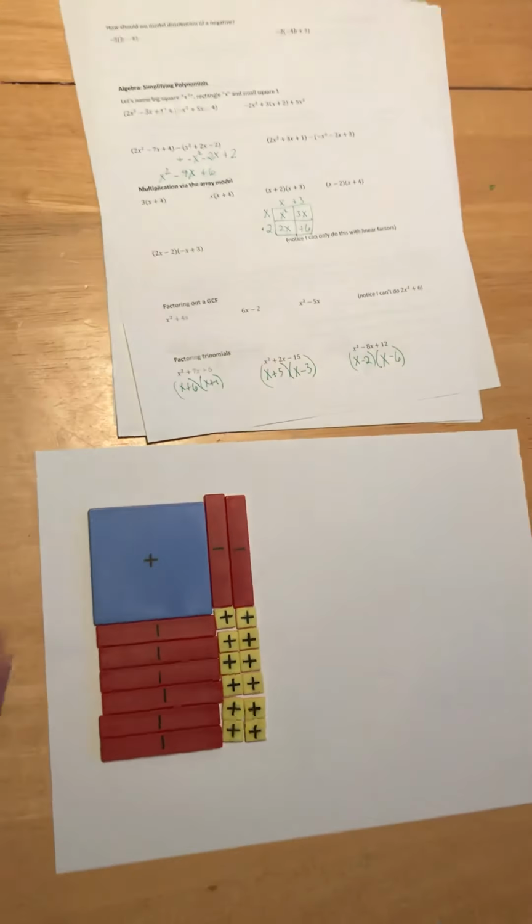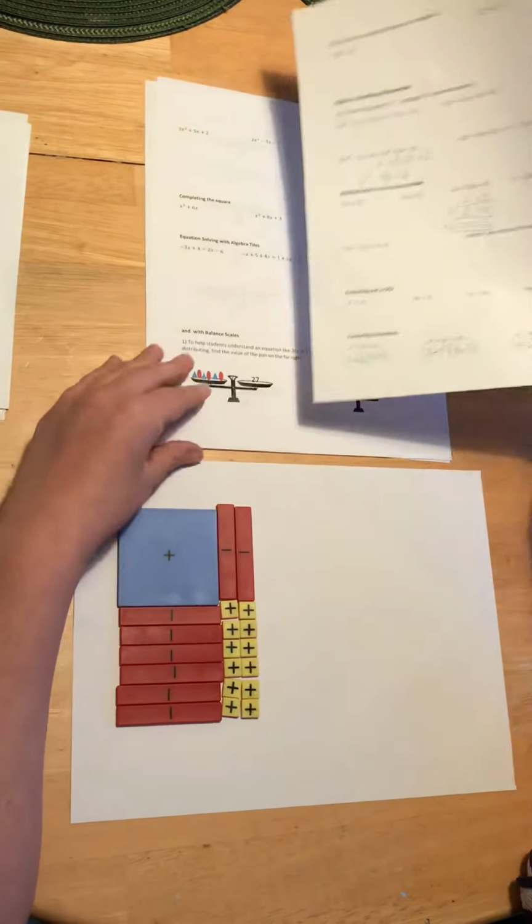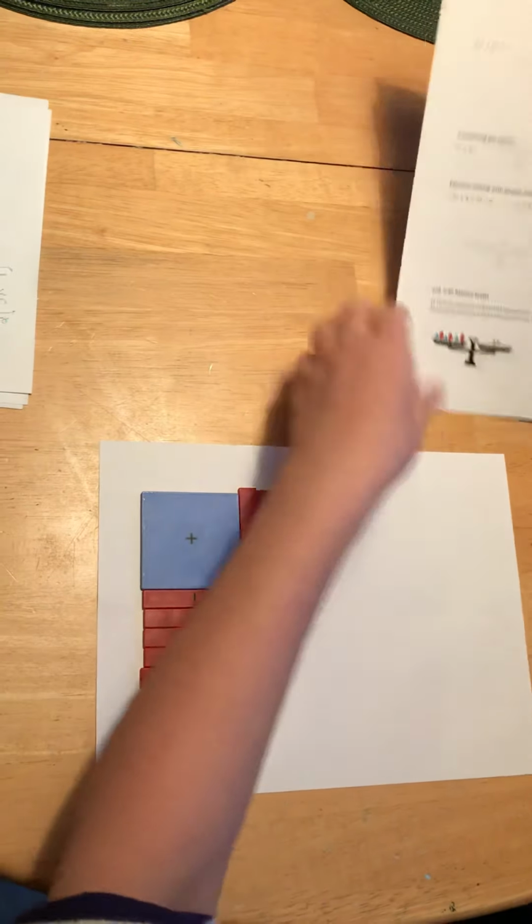Okay, so I encourage you to make up some of your own examples and just play around. I think this is tons of fun. Again, this would be best for your concrete learners.